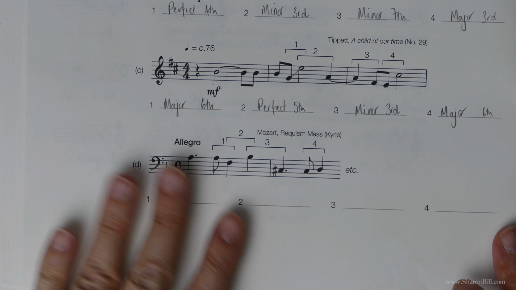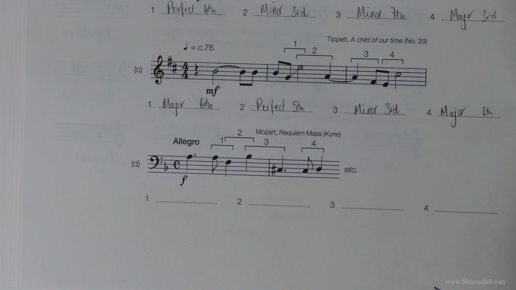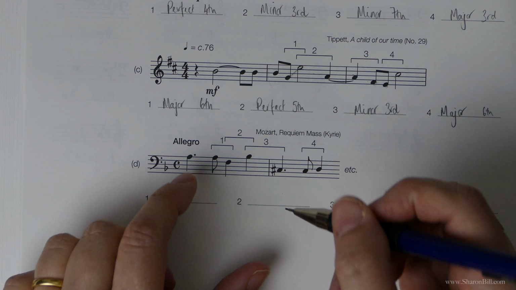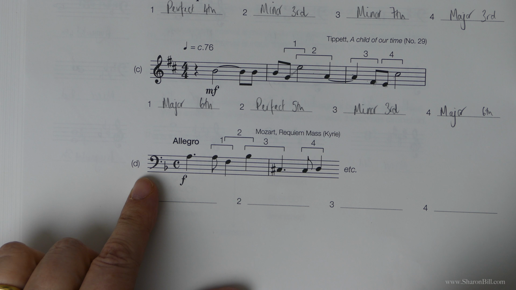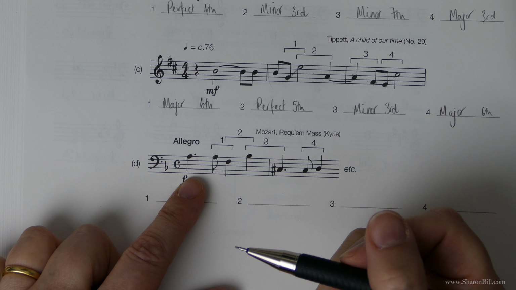If you haven't tried any of these on your own, please do so now. It doesn't matter if you go wrong. And then come back to me when you've had a go. So let's look at these together now.